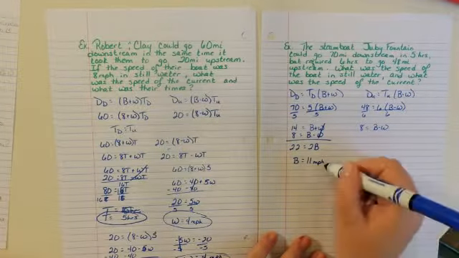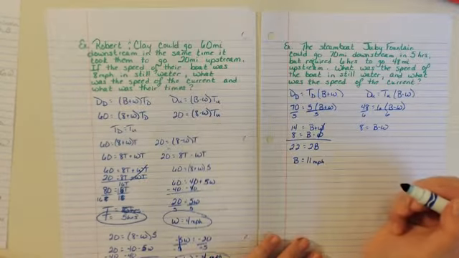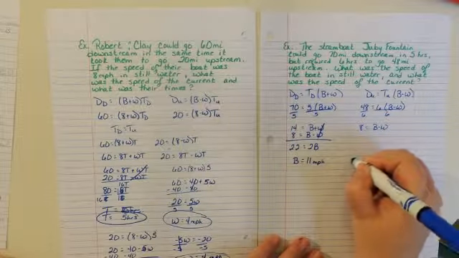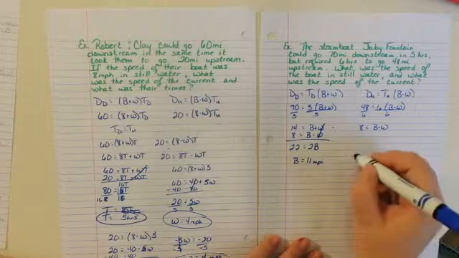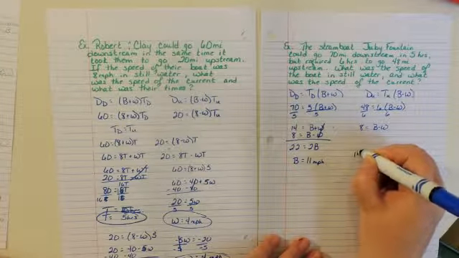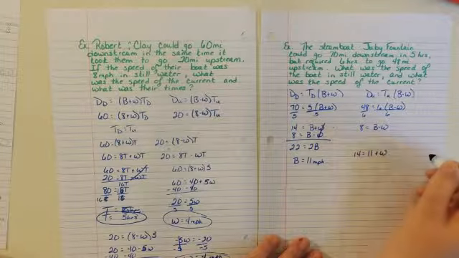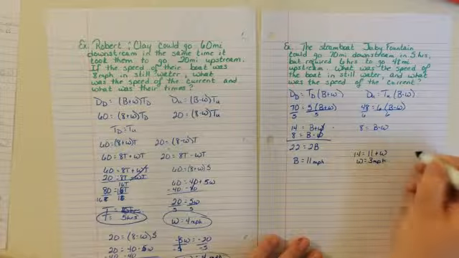Okay, now we can substitute this back into both of the original equations and solve for water. So let's go ahead and do that to these equations that we already simplified. So we have 14 equals boat plus water, so 11 plus water. So the water equals 3 miles an hour.